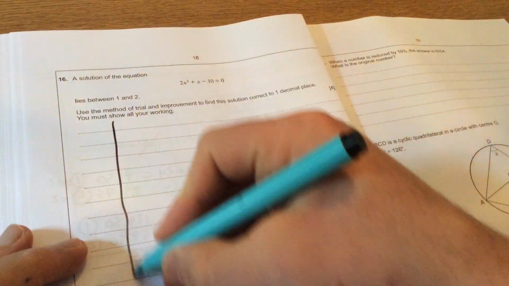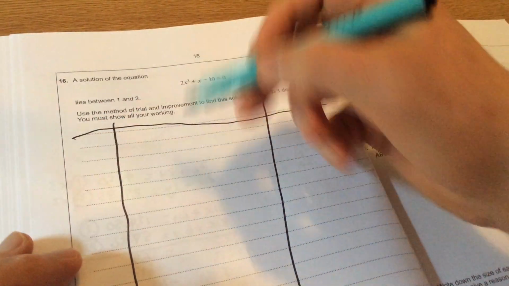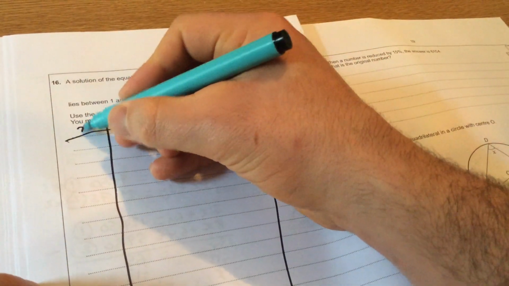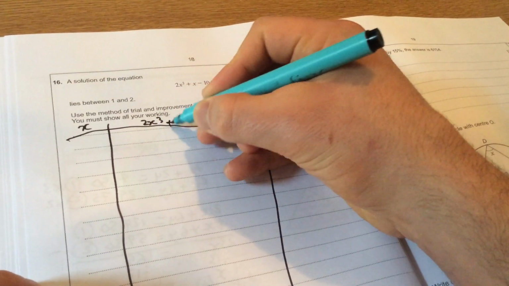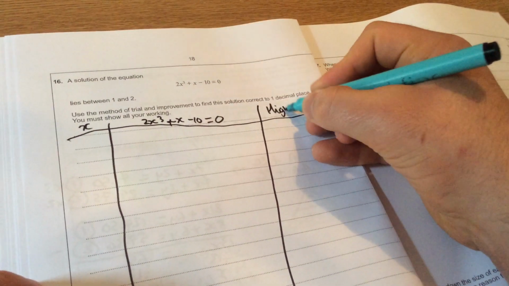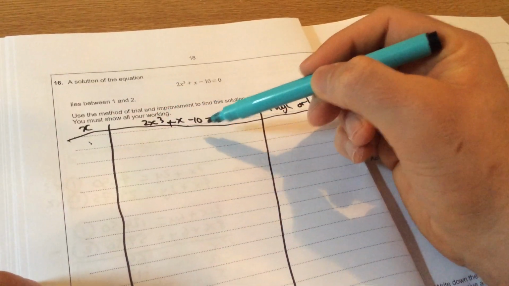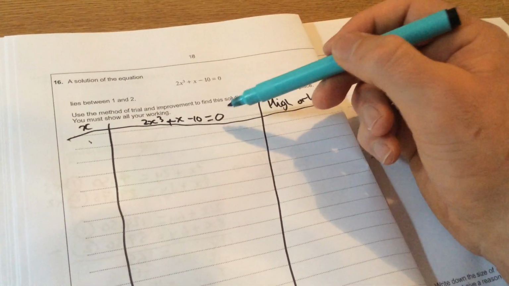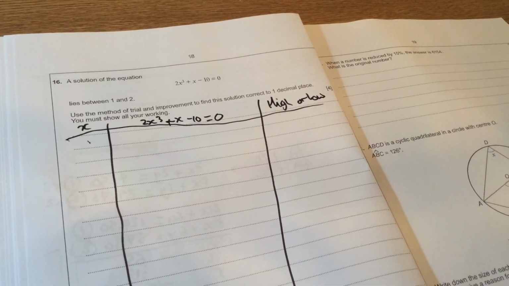So what we do, I set out a table like this, on my left-hand side over here, not yours, yours would be much nicer than mine, I don't know why I can't draw straight lines. These are your x values that you're going to try. The middle bit is your 2x cubed plus x, take away 10, equals 0, and then this bit is higher or lower. So we're going to try numbers over here, put them into this, and aim for 0, that's what this equals 0 bit means. If they're lower than 0, we write too low, if they're higher than 0, we write too high, until we get an answer that's close to where we're aiming for.